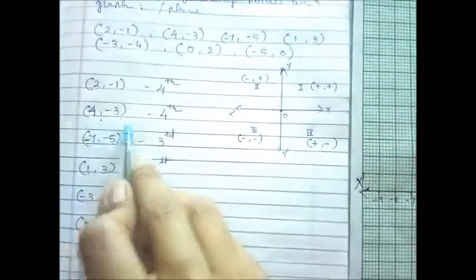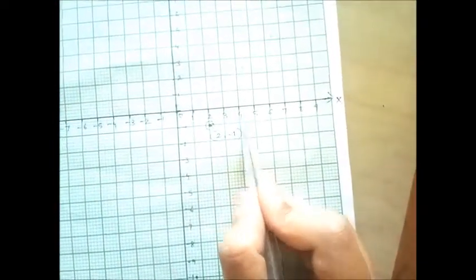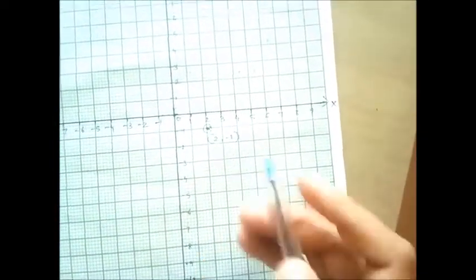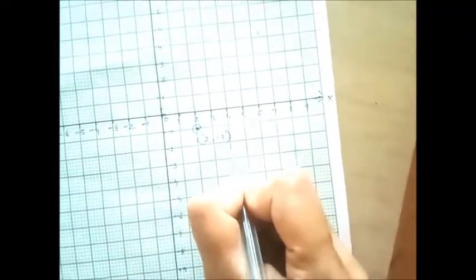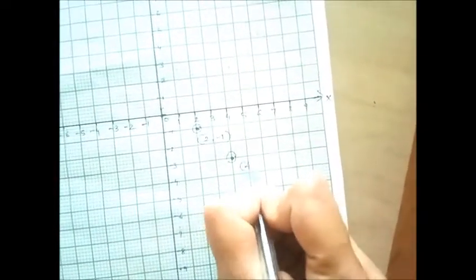So x is 4 and y is minus 3. So here x is 4 and y is minus 3, that means here. So this will be our next point, that is 4 and minus 3, right? Now what is the next point?